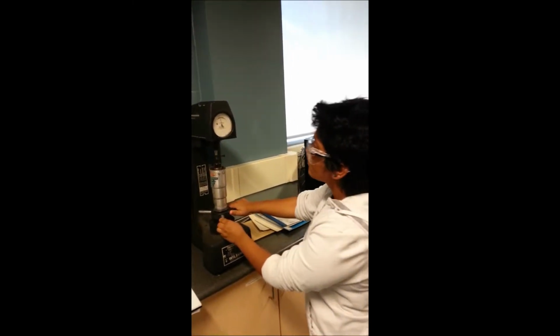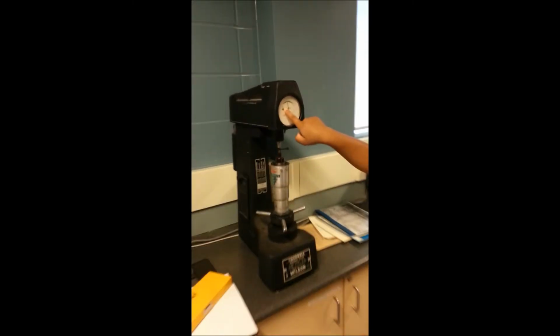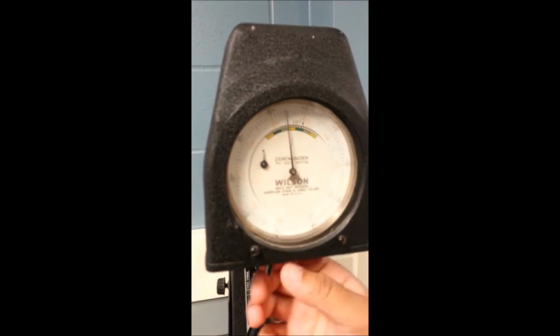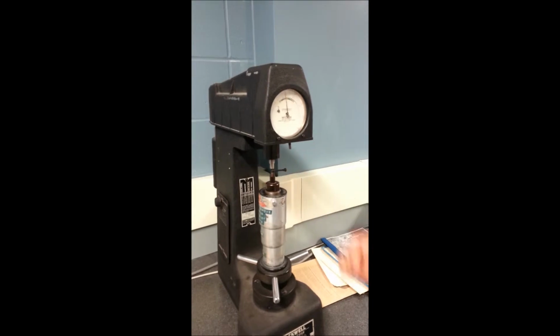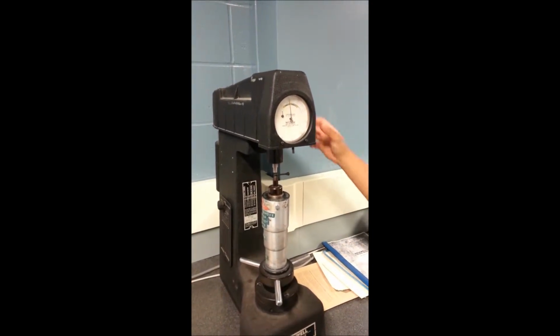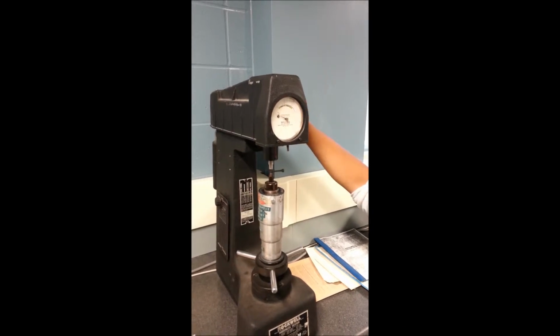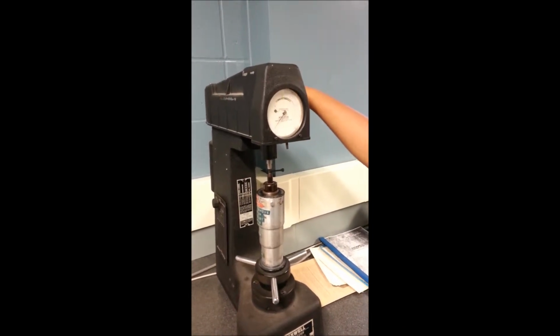We applied the minor load and zeroed the reading. We then applied the major load and waited for the needle to rest until we removed it.